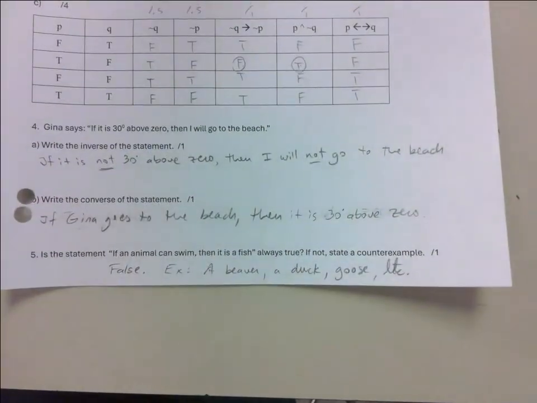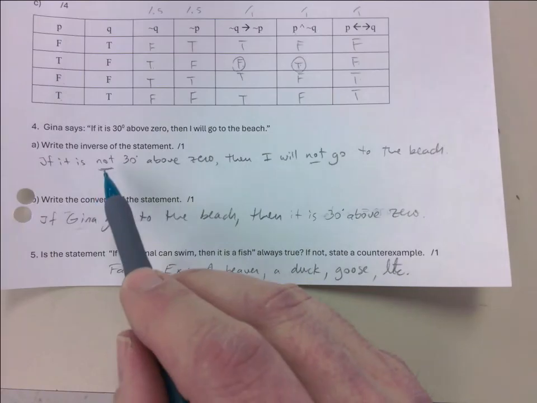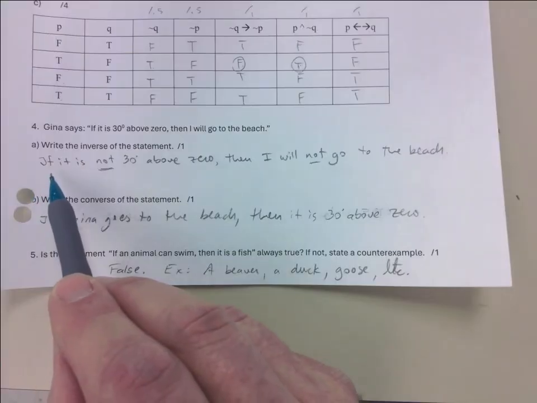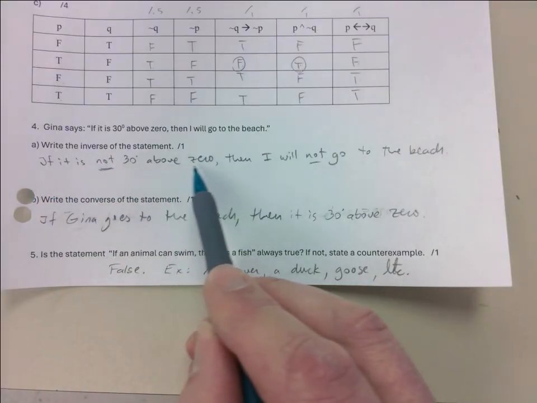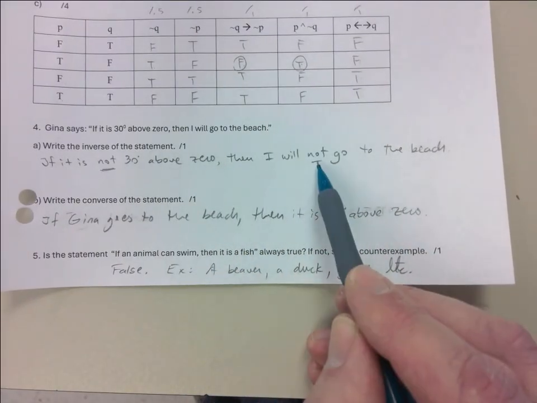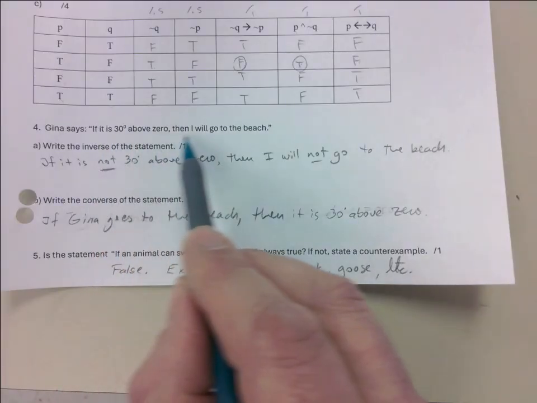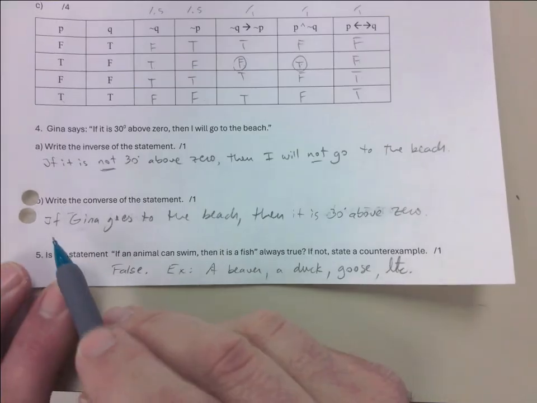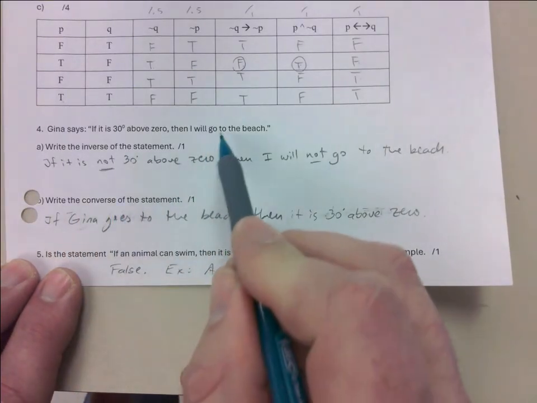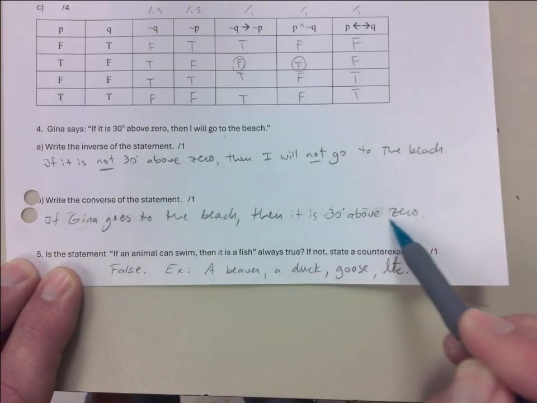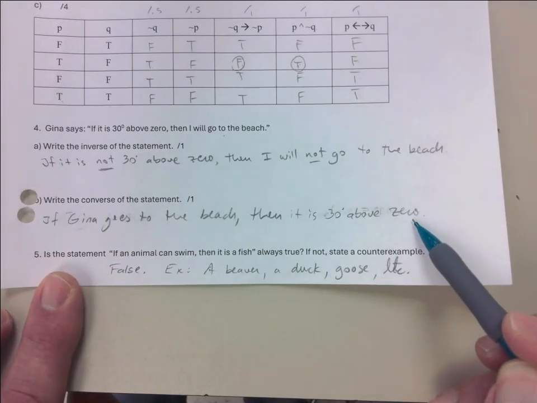All right, next. Gina says, if it's 30 degrees above 0, then I will go to the beach. Write the inverse. If it is not above 30 degrees above 0, then I will not go to the beach. That's what I need to see, the nots. You keep the same order. You just put a not in each part somewhere. Doesn't is fine. That's fine. Write the converse. You basically flip this. So if Gina goes to the beach, then it is 30 degrees above 0.